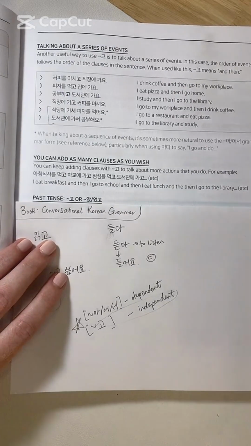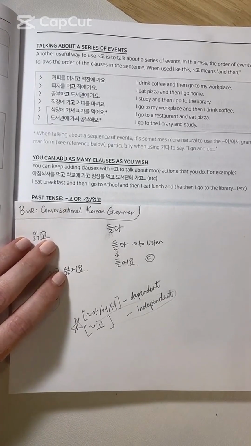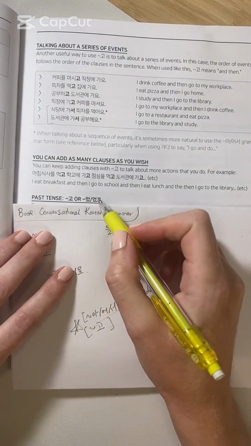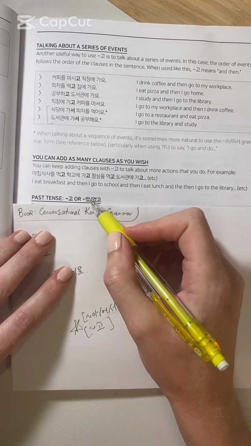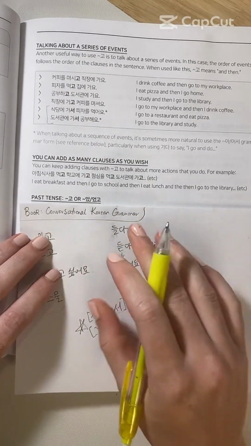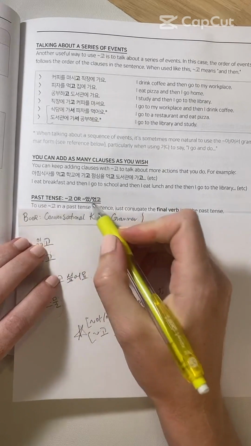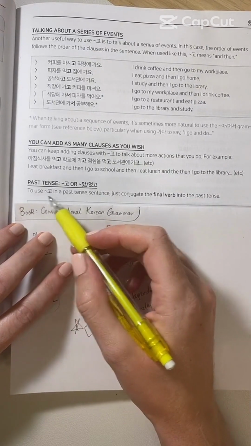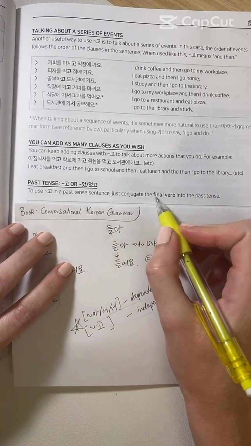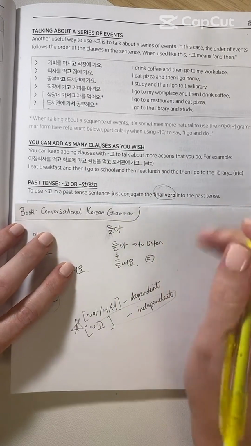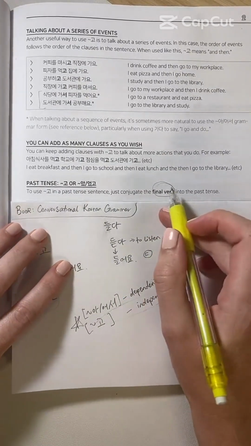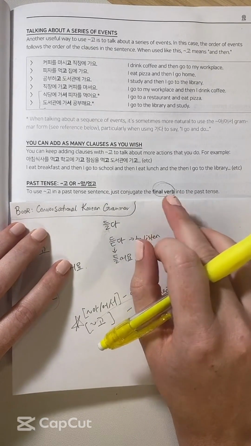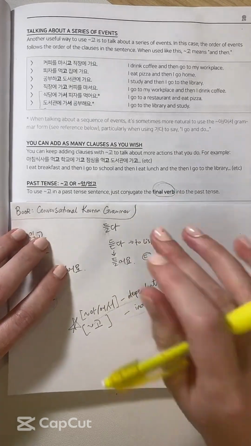So, what happens when you're joining clauses with 고 and you're talking about the past tense? So, 고 has a past tense form that you can use, and it's 았/었고. And basically, when joining a sentence in the past tense, you can use either. But first, we're going to talk about this. To use 고 in a past tense sentence, just conjugate the final verb into the past tense. I recommend you do this most of the time because it's the simpler way, and generally it's more natural to just conjugate on the final verb. So let's look at how this works.